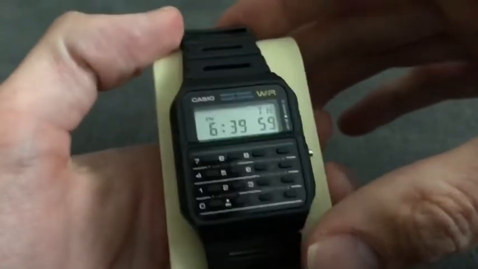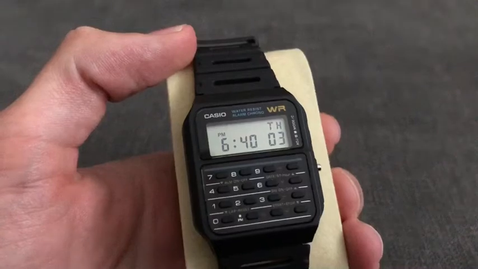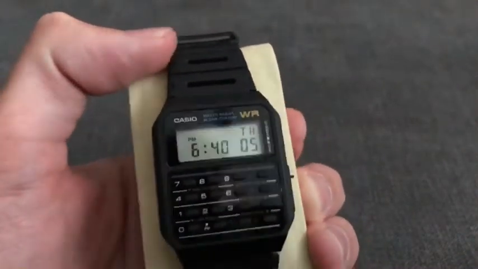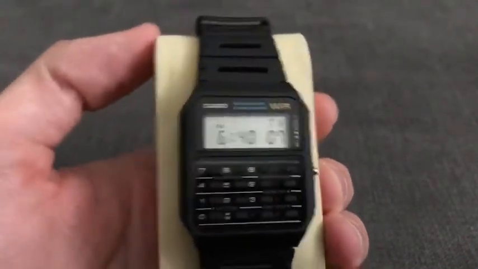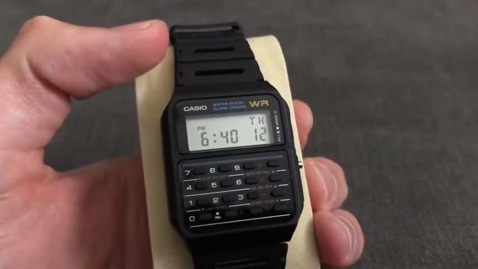I'm a real fan of this, and I know a lot of people in the Casio Watches group on Facebook have picked this watch up in the past, or even more recently picked this watch up and are really pleased with it.